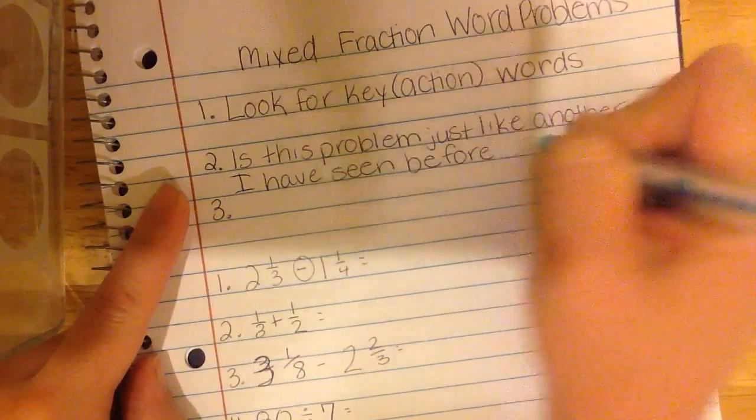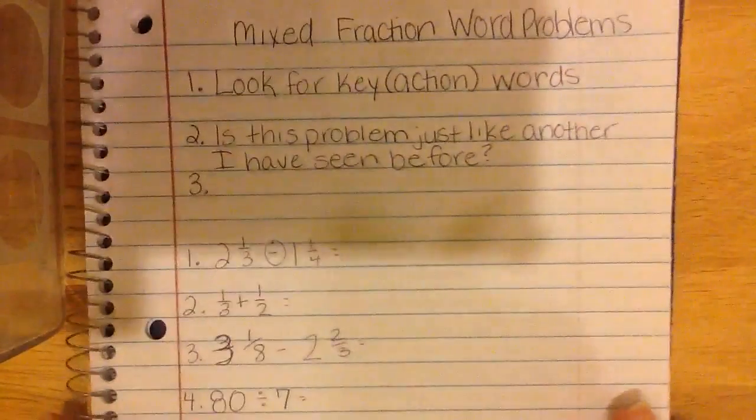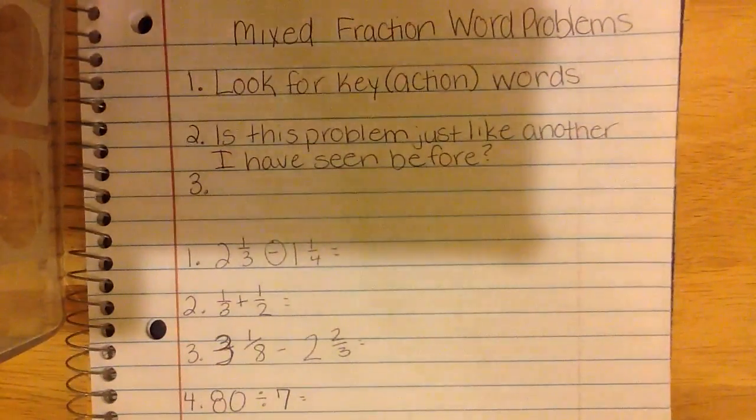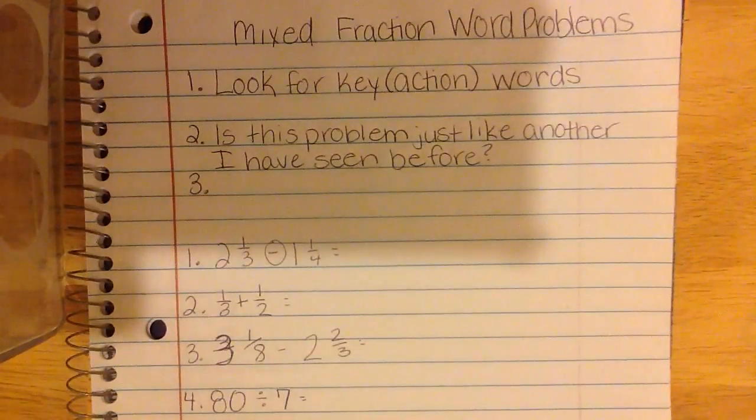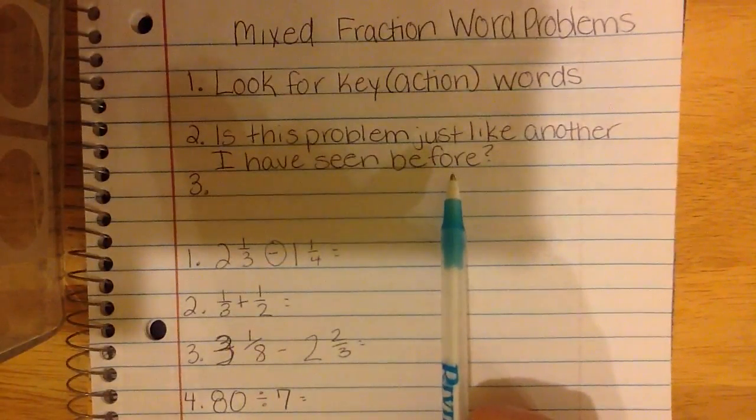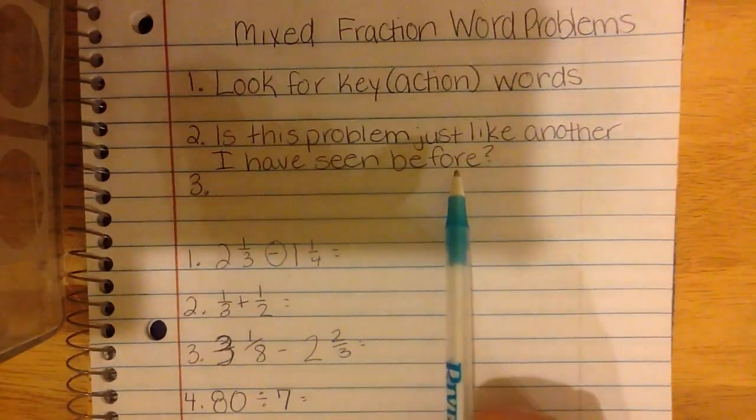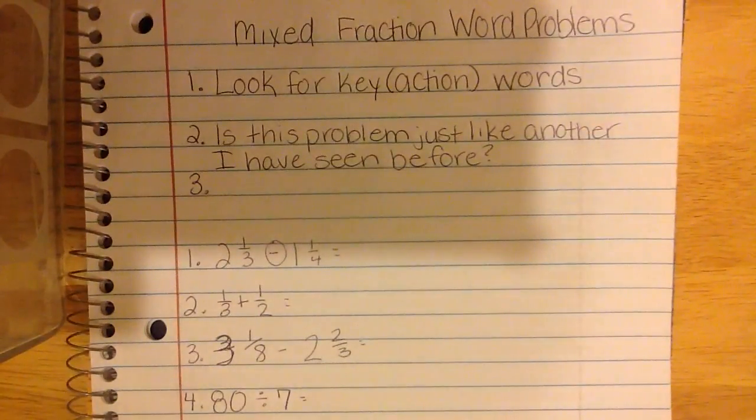There's only so many word problems that they can make in the world, and so they just use different numbers or different items or different people that we're sharing with, or different things that we're adding together or subtracting or taking parts of. So if you can see what problem you have seen before that looks just like it, it can help you identify what to do.